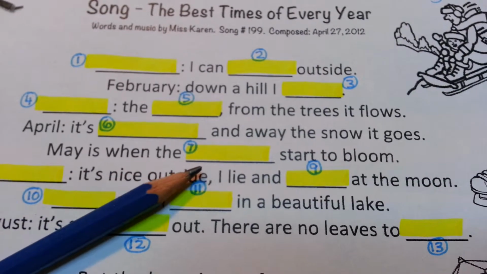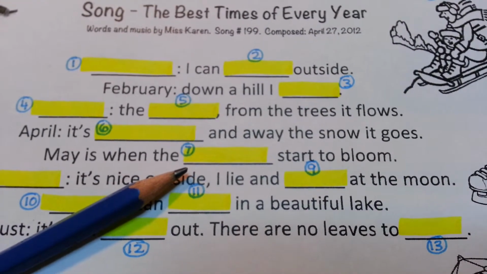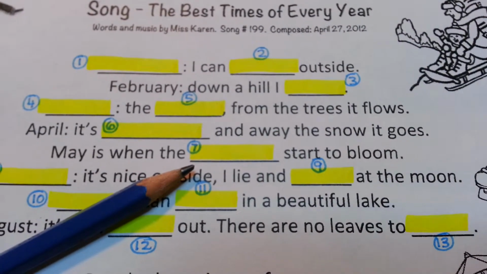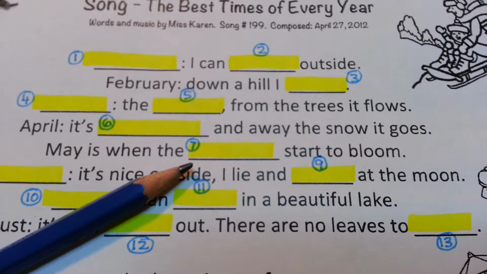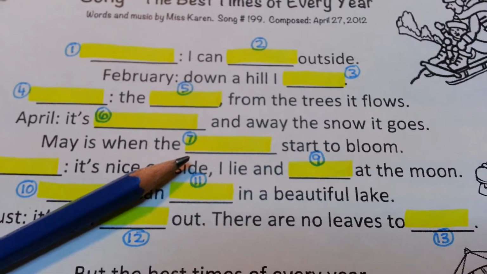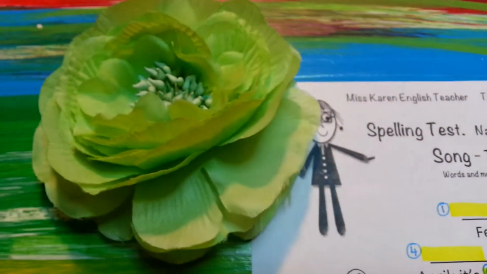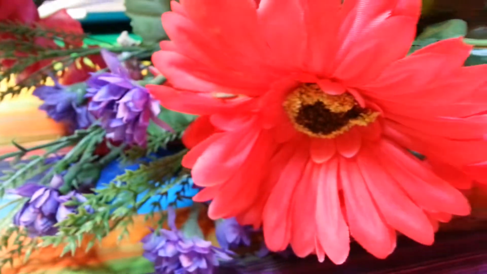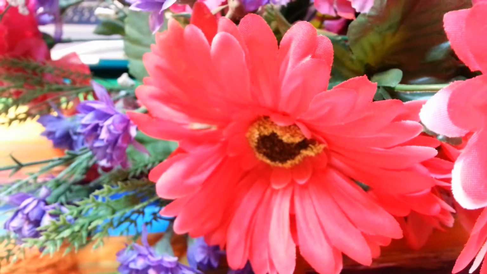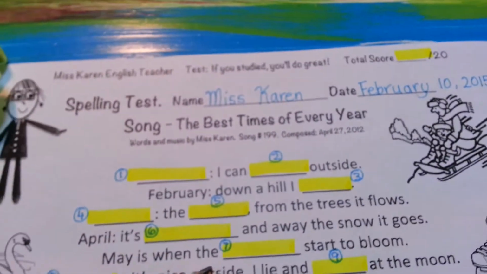May is when the start to bloom. What blooms in the month of May? I wonder. What blooms in the month of May? Let's continue.